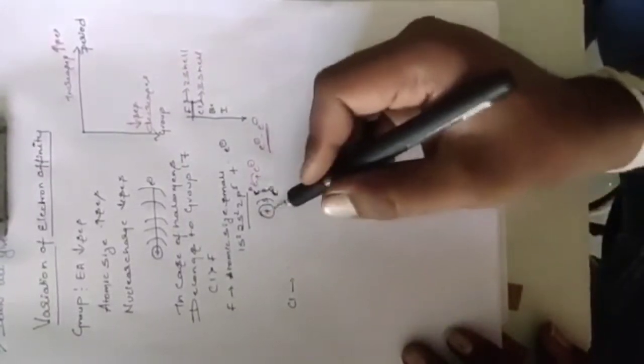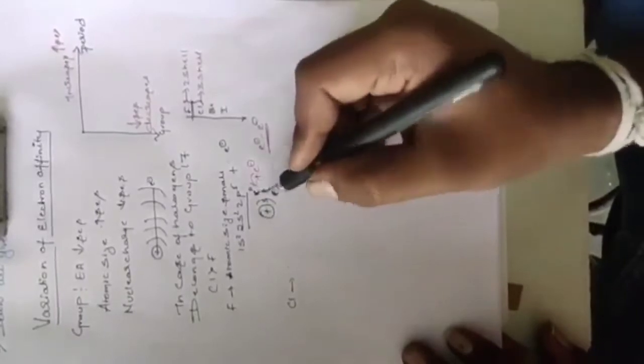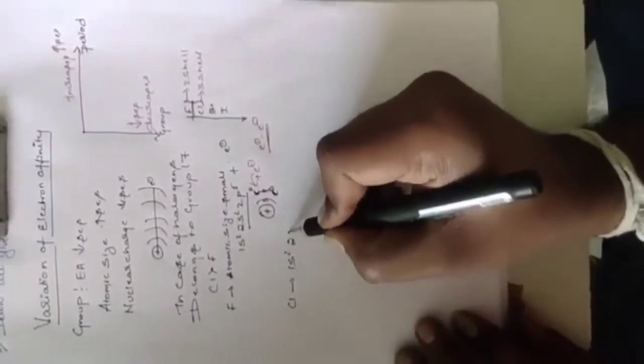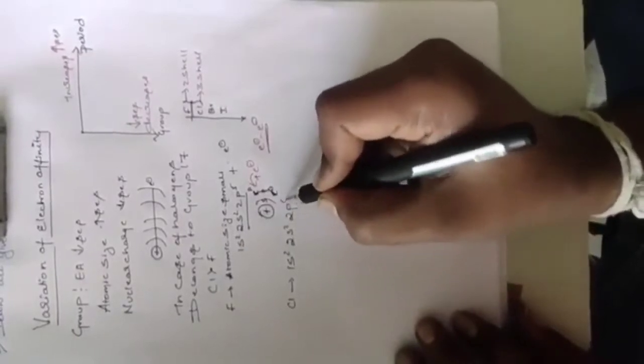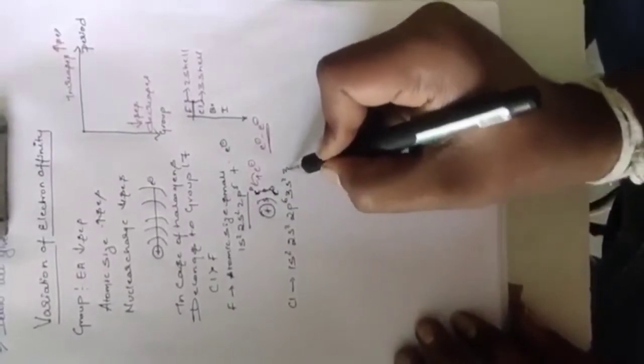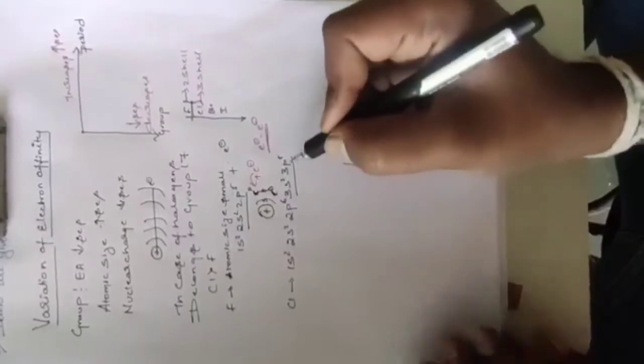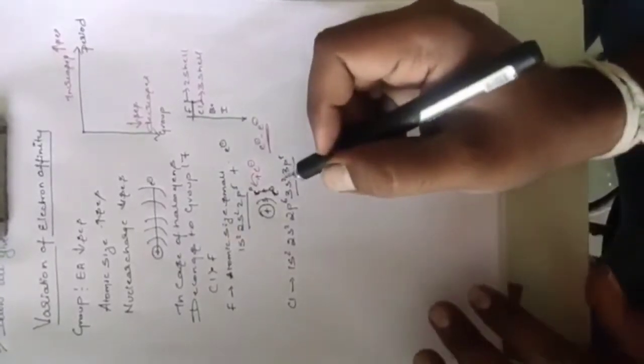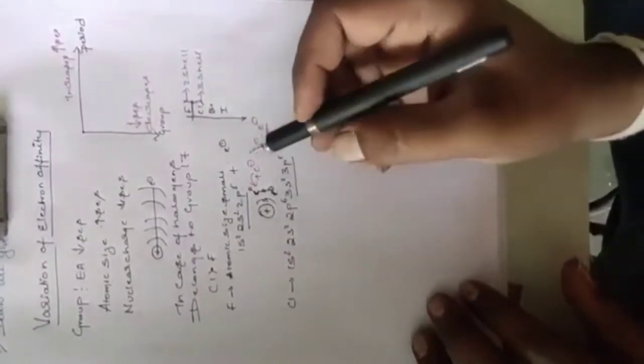Similarly, you will tell for chlorine. If you talk about chlorine, the atomic size is quite big, correct? Yes, because it comes in the third shell. We write 1s2, 2s2, 2p6, 3s2, 3p5. Here you see repulsion occurring.